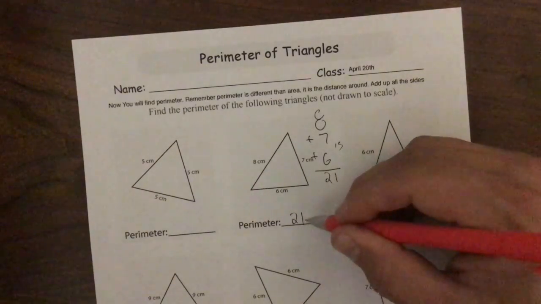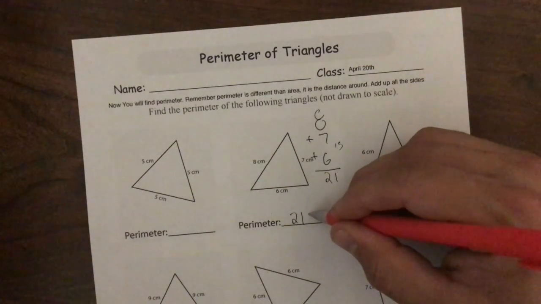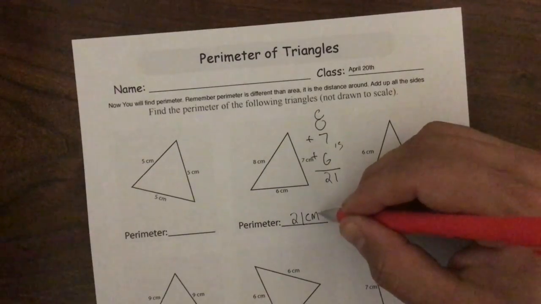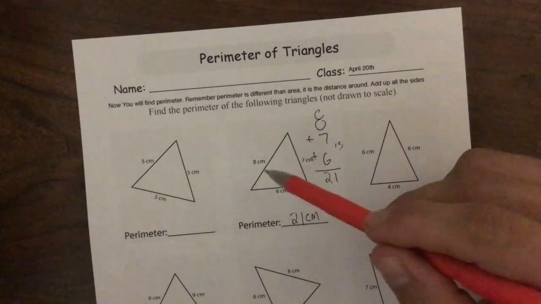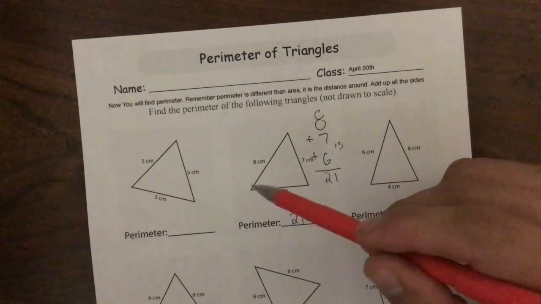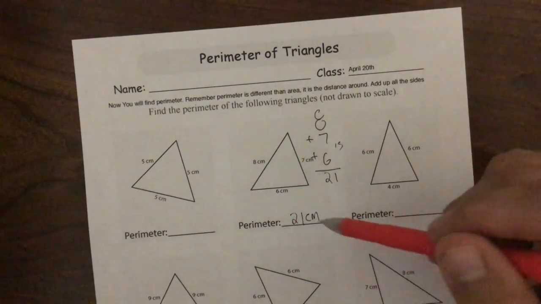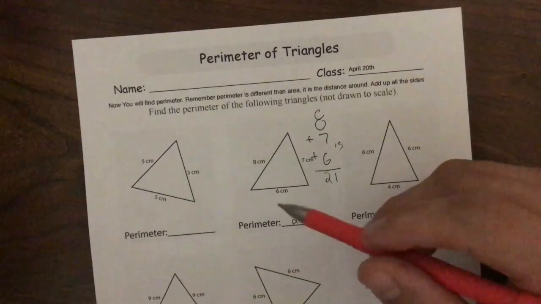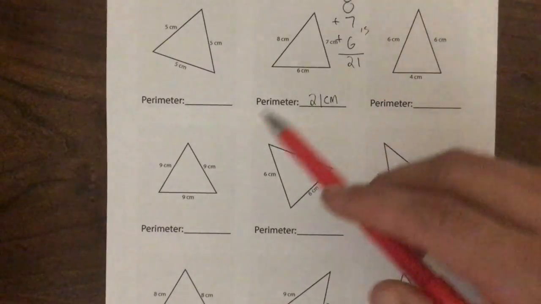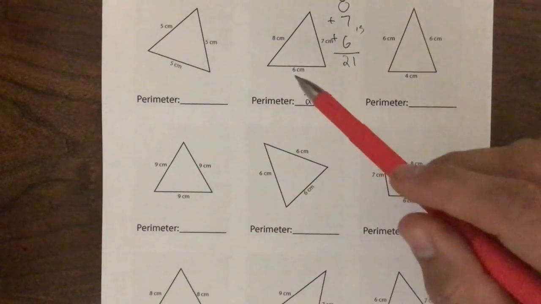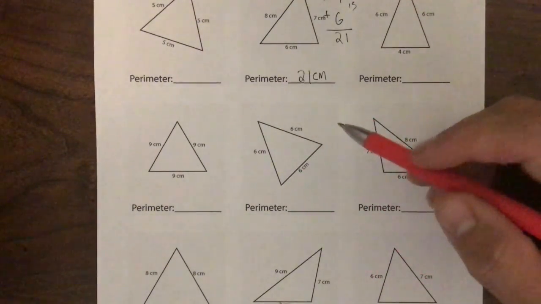So 21, and then I have to have centimeters. Now, not centimeters squared because it's perimeter. It's not talking about square units inside. It's talking about just the distance around. So 21 centimeters. All right, I'm only going to do this middle row for you guys because I think you can handle these ones on the end if you want to, and these 3 are all you have to do if you want.